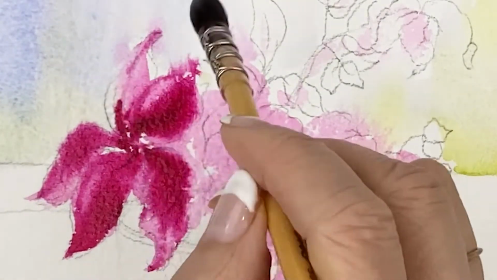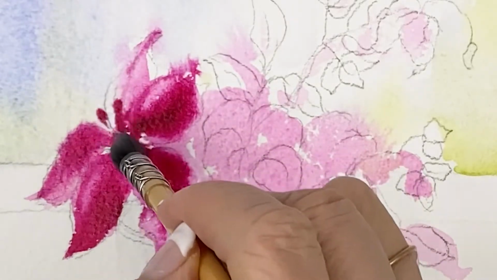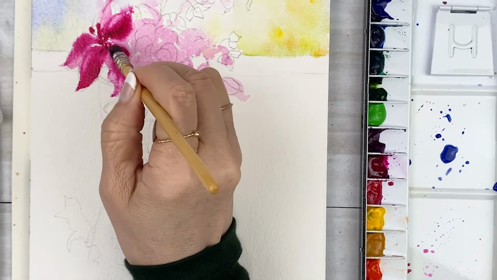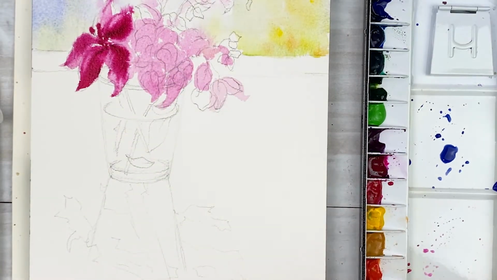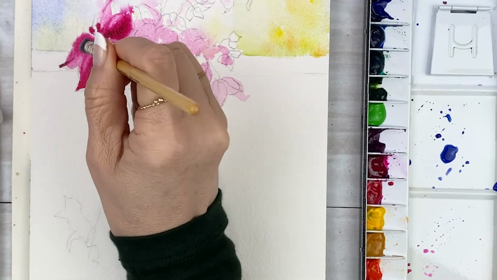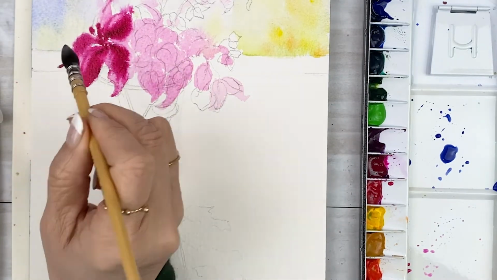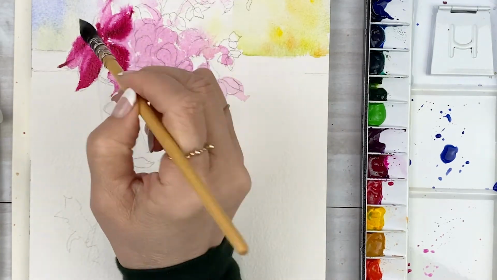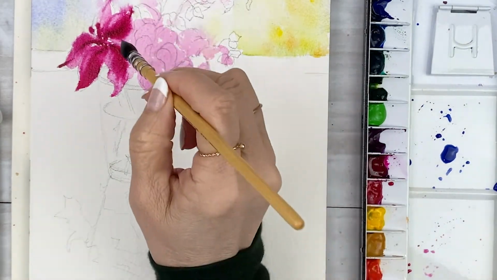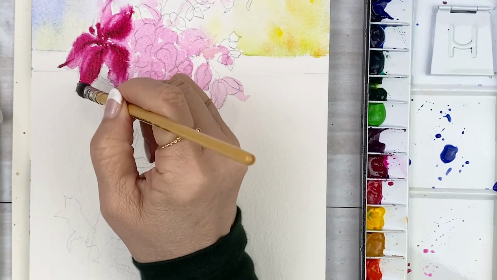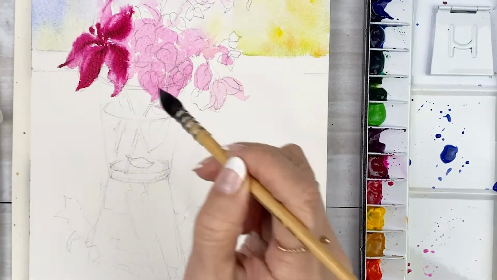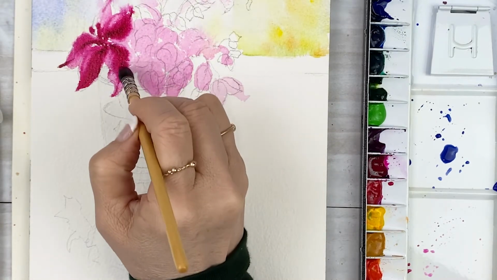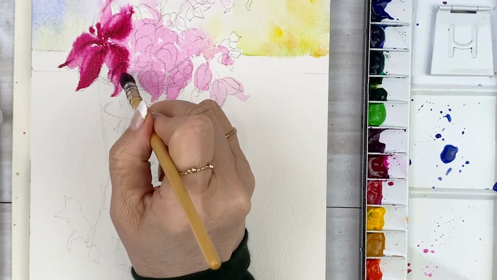I'm still using the tip of the brush, just touching the paper. I release the pressure and twist the brush at the end. Look at my brush. Okay, follow my example.